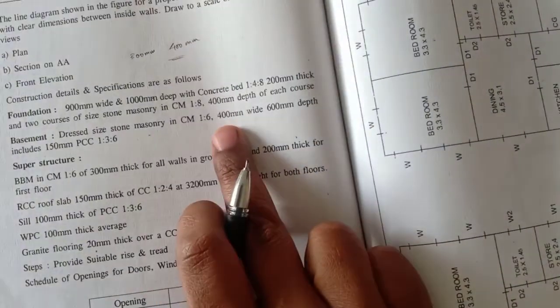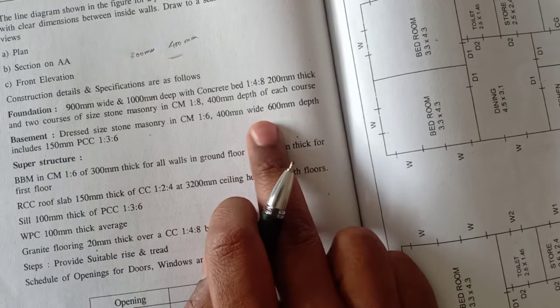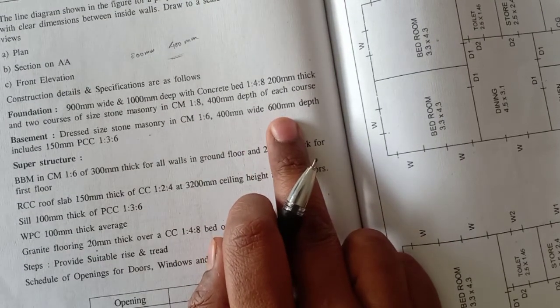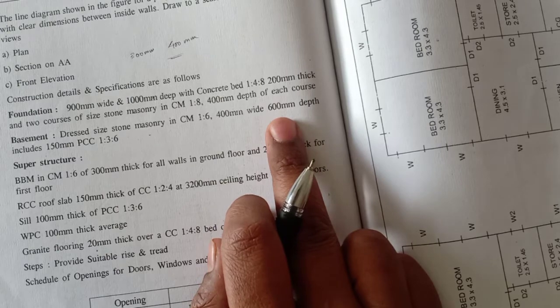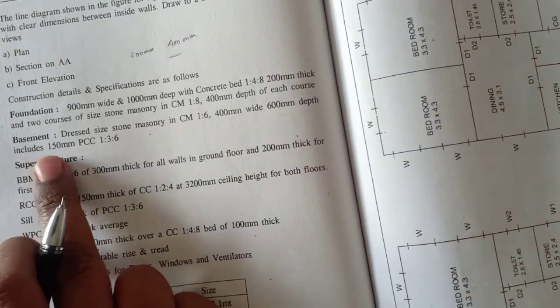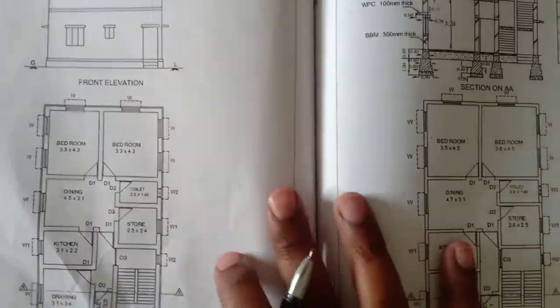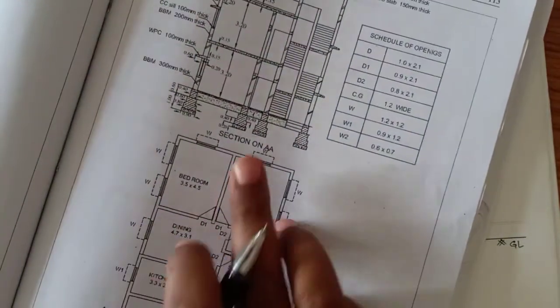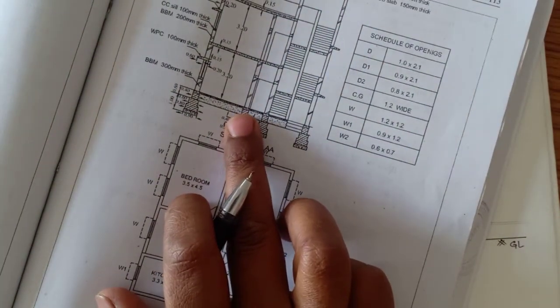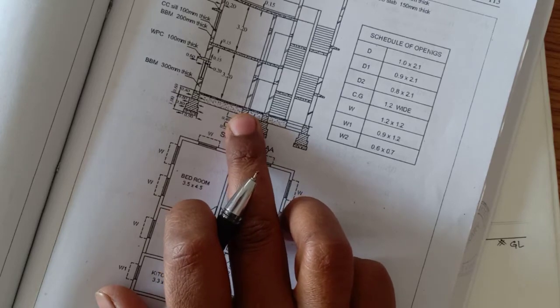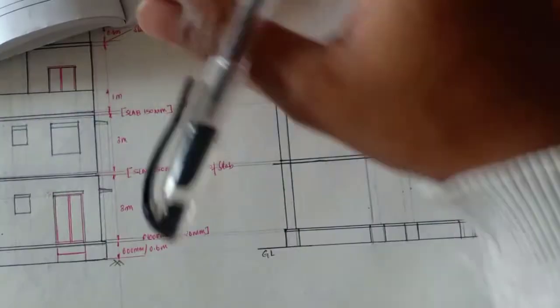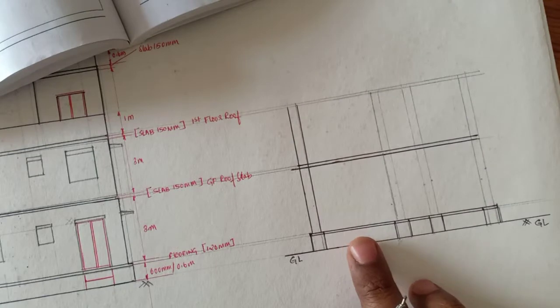Now, in the question itself, it is given already that it is 400 mm width and depth is already given. This 600 mm is nothing but the height of the plinth basement, which will include 150 mm PCC bed. Okay. So the basement is inclusive of the PCC. Means whatever is the PCC size here, it is inclusive. Okay. So now what do we have to do?